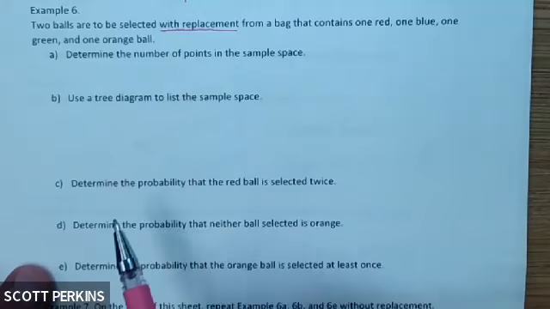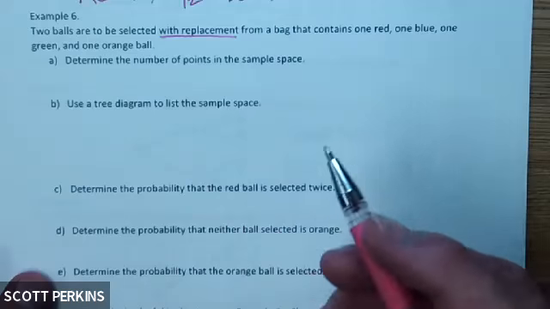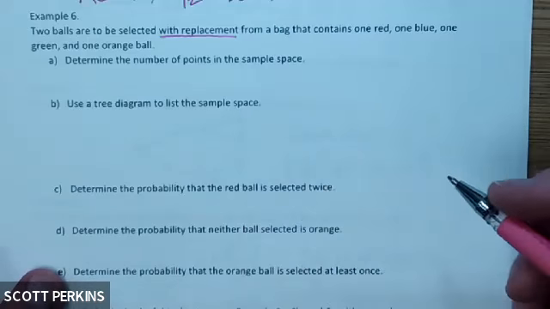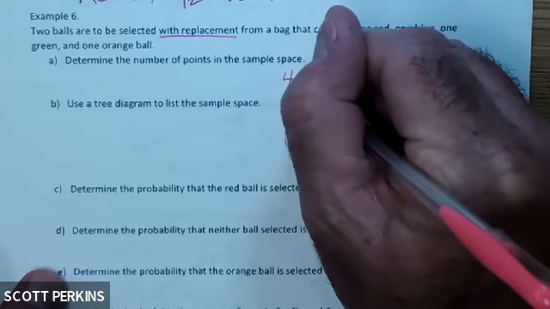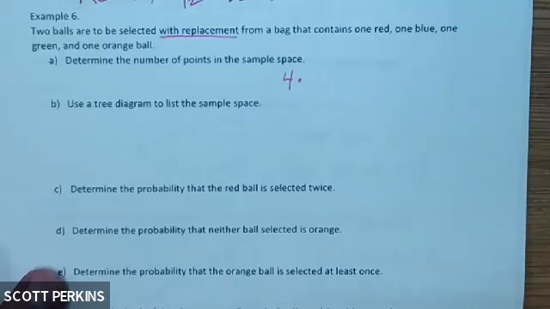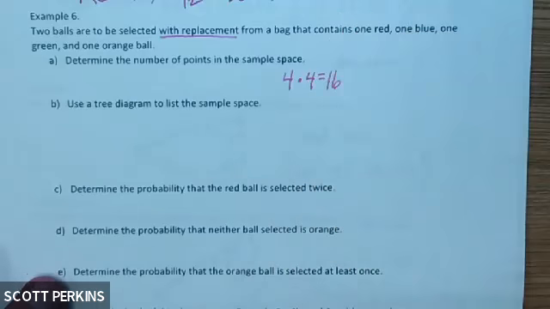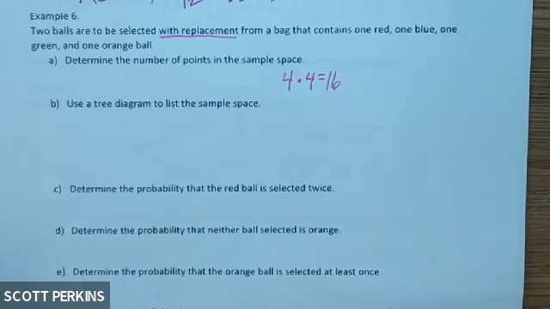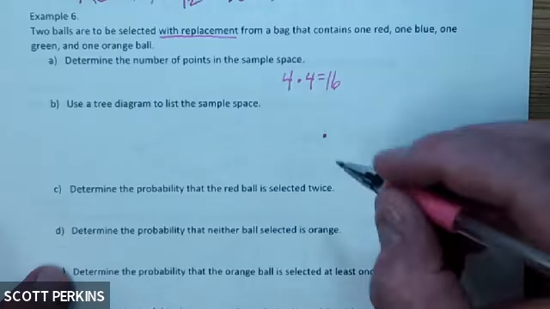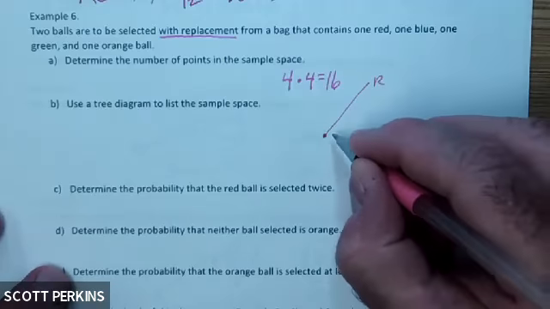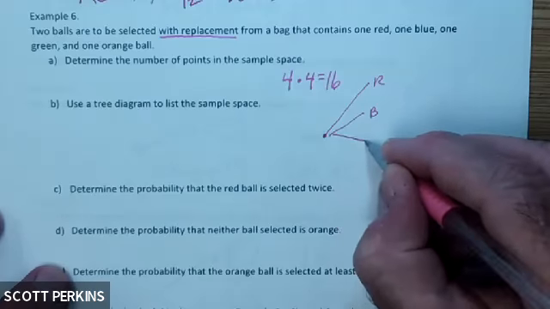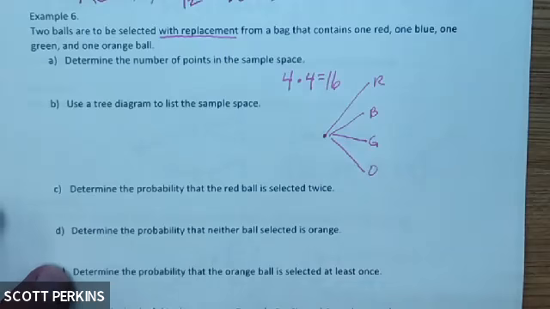What are the number of points in the sample space? Well, the first time I reach my hand into this bag, how many different options do I have? 4. Now, whatever ball I pull out, I'm looking at it, noting the color, and putting it back in. So how many options are there for the second one? 4. There are still 4. So that means my sample space is going to have 16. Now we're going to use a tree diagram to list the options. So here's my seed. When I reach my hand in the first time, I could come out with a red, a blue, a green, or an orange.